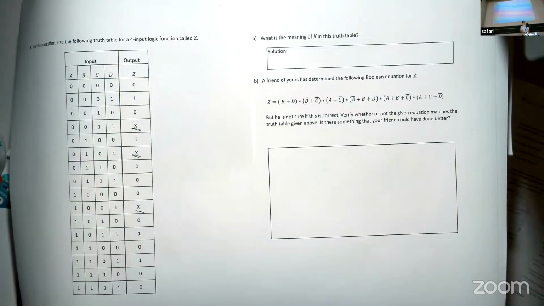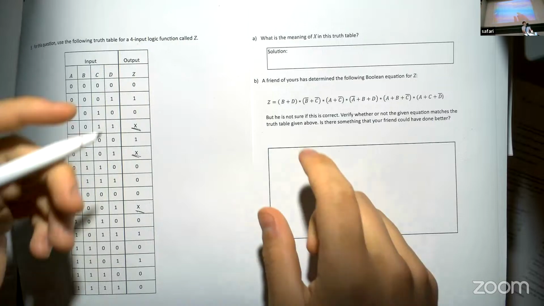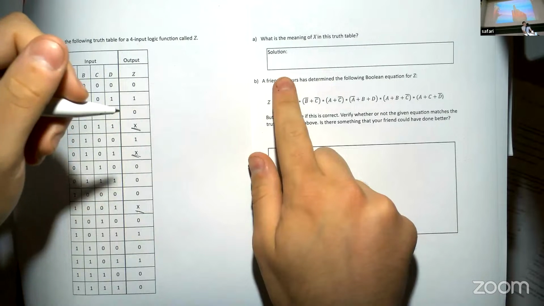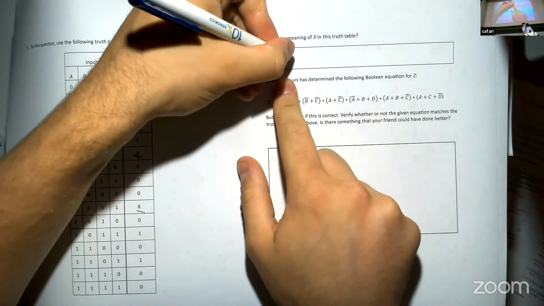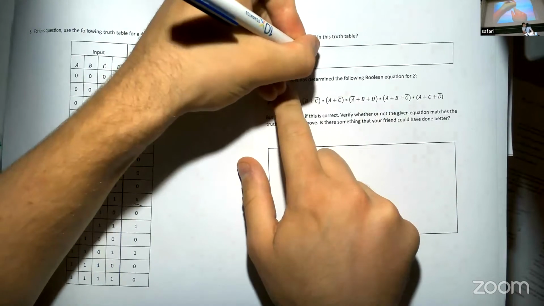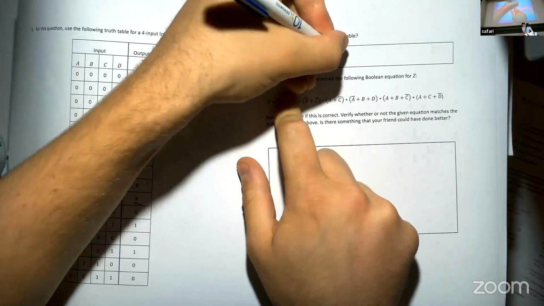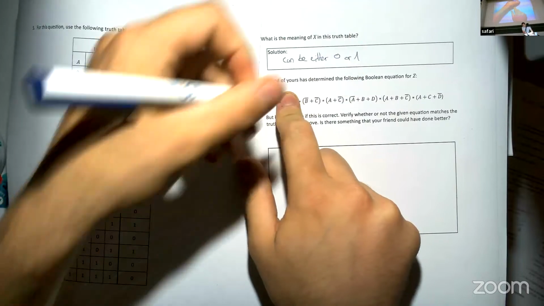An x in a logic function means it can be anything. It's not required to be either 1 or 0 for your circuitry. So to optimize your logic functions, you can choose. It can be either 0 or 1. That's the meaning of x.